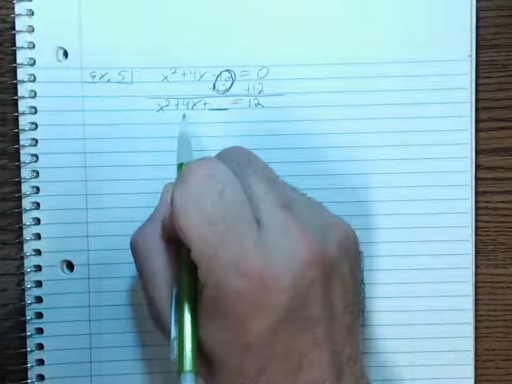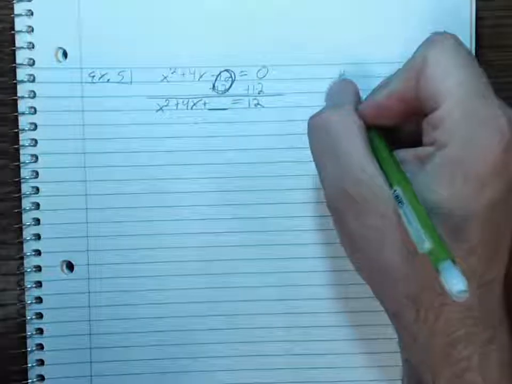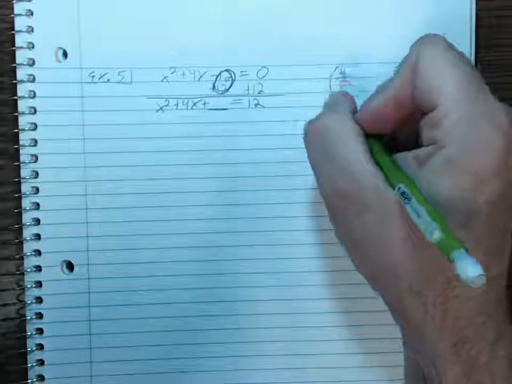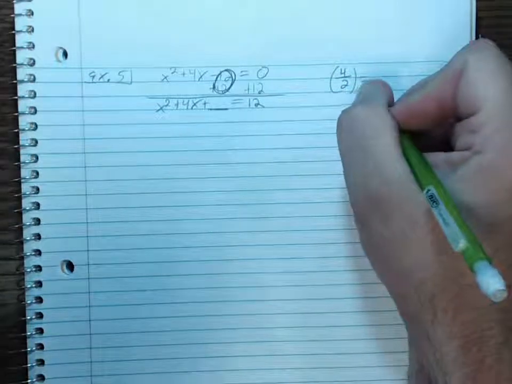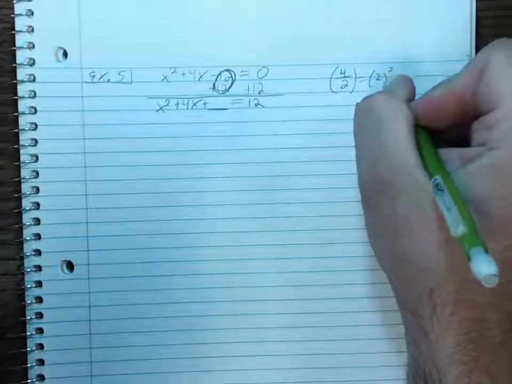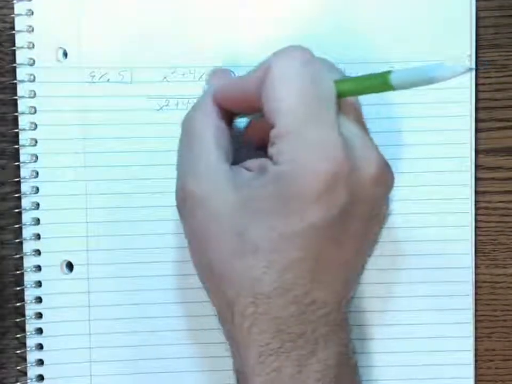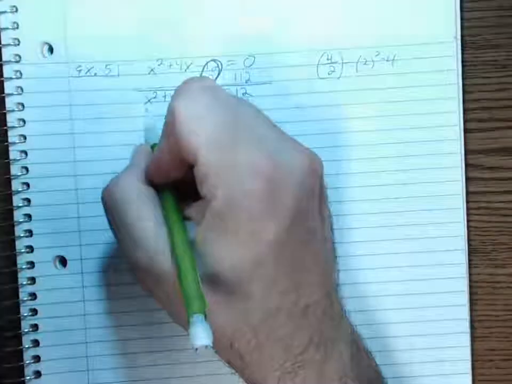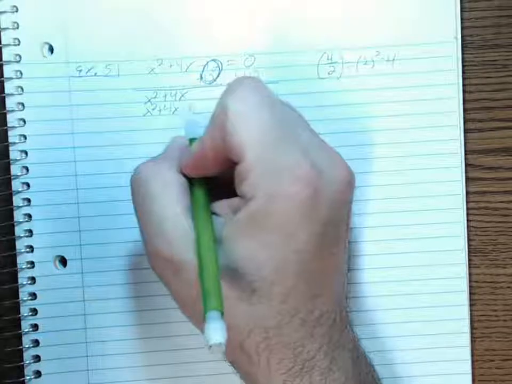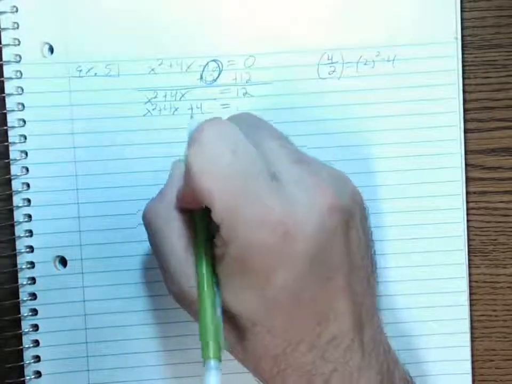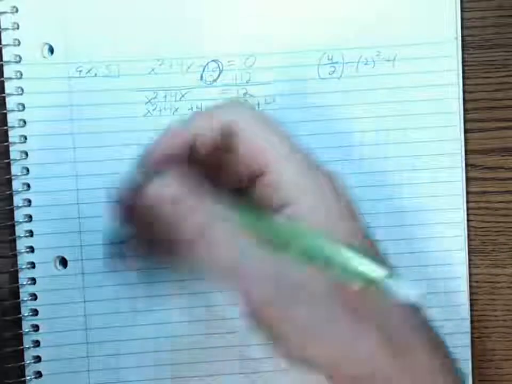So to find that, we take this number, 4, and I'm just going to write it off to the side. We divide it by 2, and we square it. So that was 2 squared, which is 4. So I'm going to add 4 to both sides, x squared plus 4x plus 4. And what I do to one side, I do to the other.